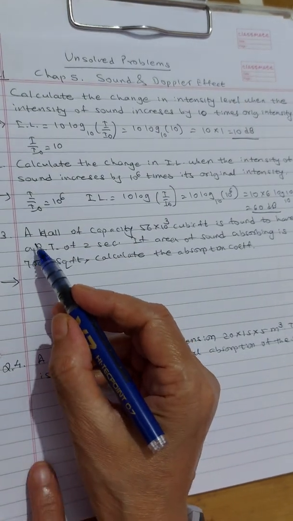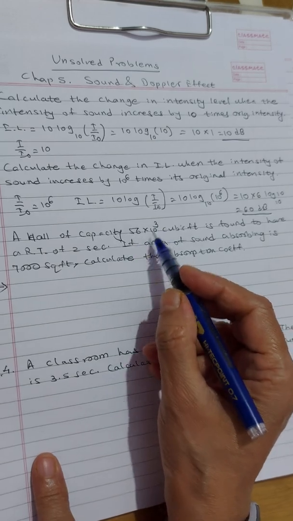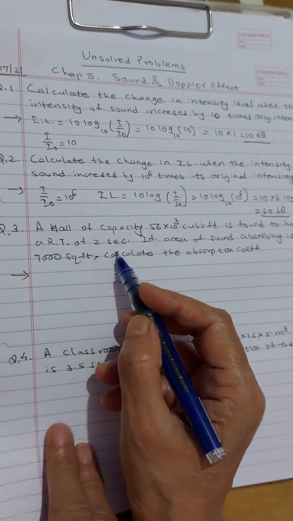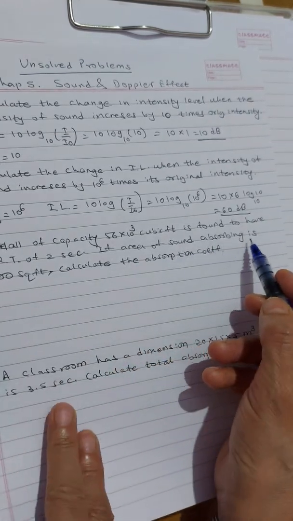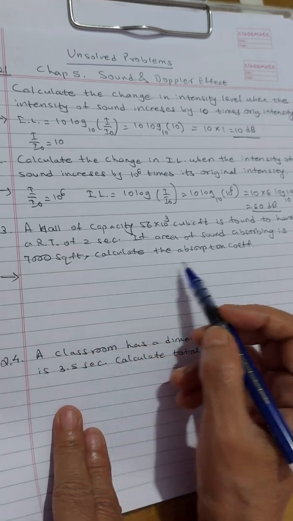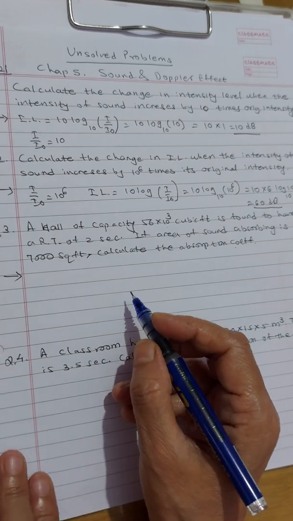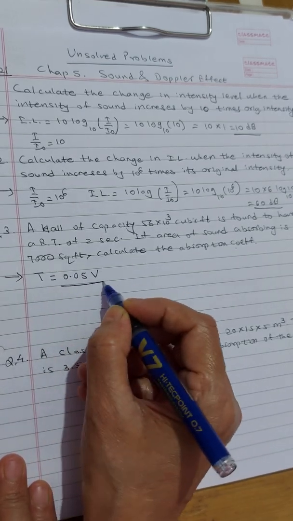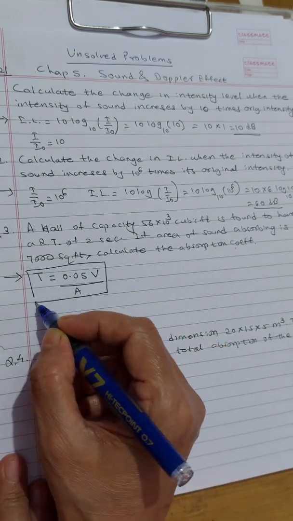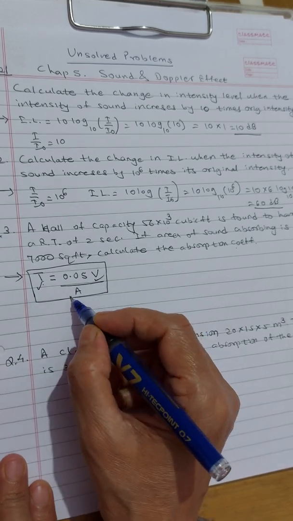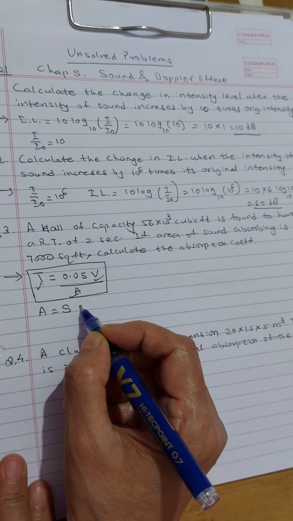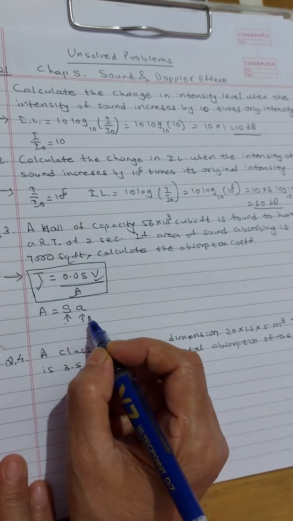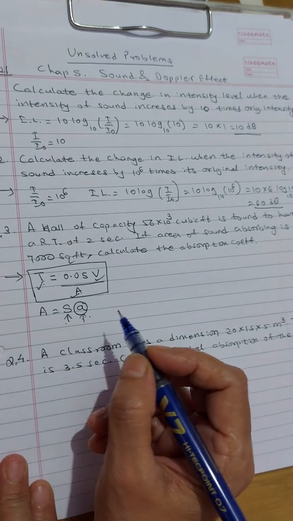Now the third problem: a hall of capacity 56 into 10 to the power 3, or 56,000 cubic feet, is found to have a reverberation time of 2 seconds. If the area of sound absorbing is 7,000 square feet, calculate the absorption coefficient. The formula I taught you is reverberation time T equals 0.05 V divided by A. Here T and V are given, and this capital A is S into small a, where S is the actual area and small a is the absorption coefficient. We need to find the absorption coefficient.